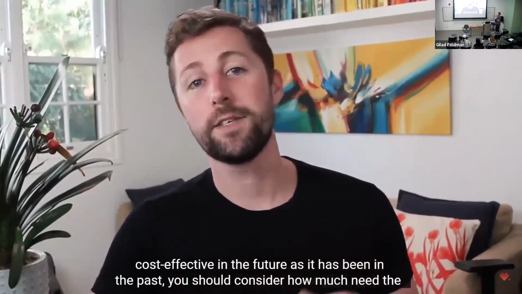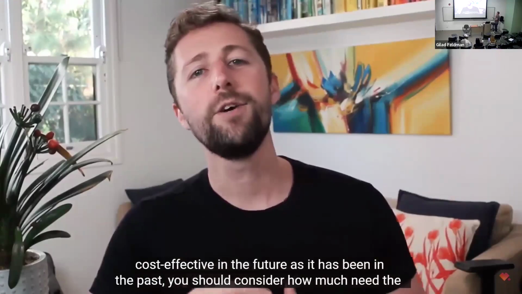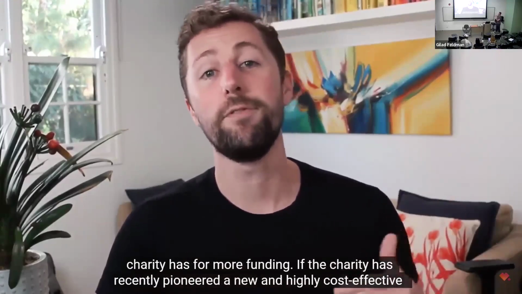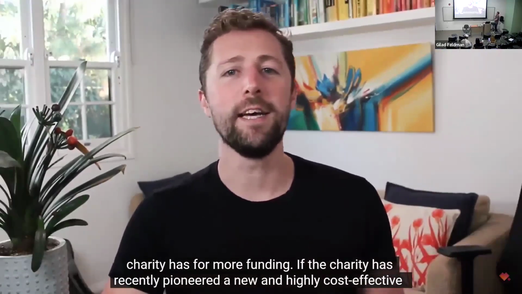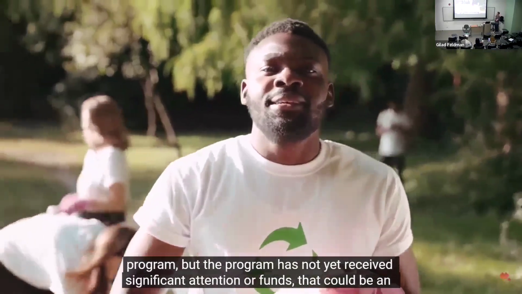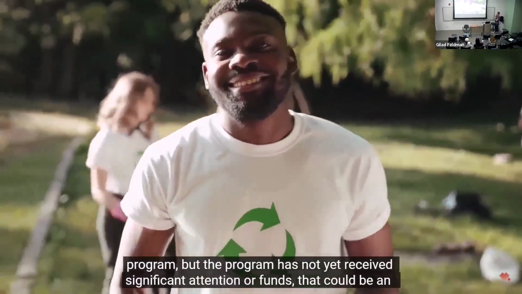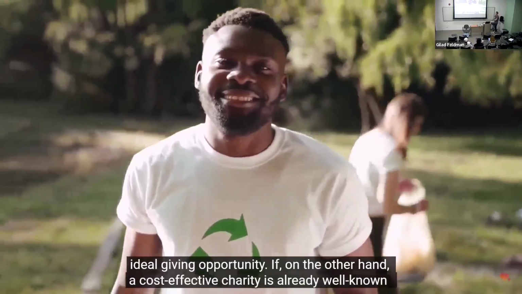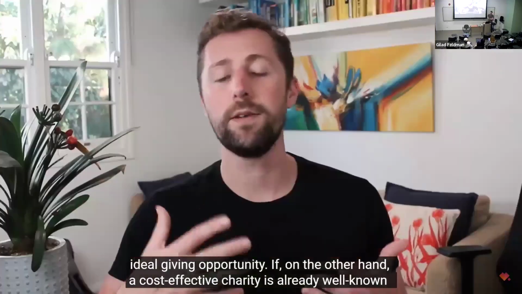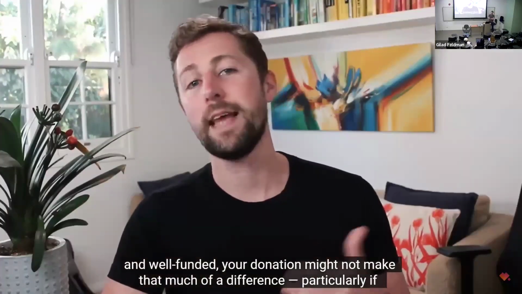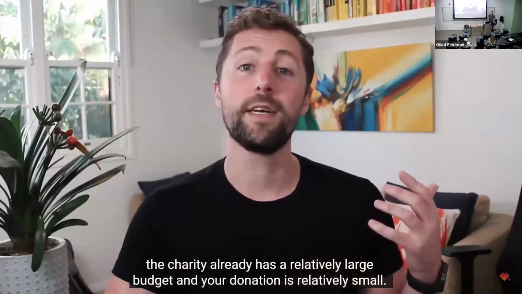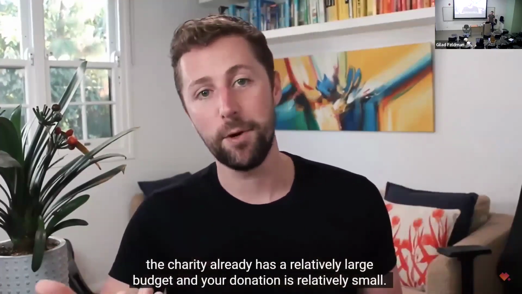To determine whether a charity will be as cost effective in the future as it has been in the past, you should consider how much need the charity has for more funding. If the charity has recently pioneered a new and highly cost-effective program, but the program has not received significant attention or funds, then it could be an ideal giving opportunity. If, on the other hand, a cost-effective charity is already well-known and well-funded, your donation may not make that much of a difference, particularly if the charity already has a large budget and your donation is relatively small.